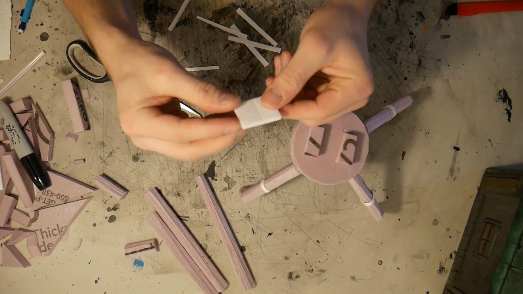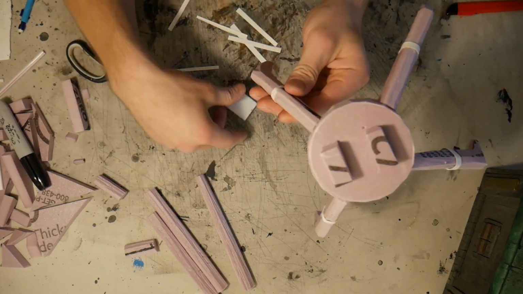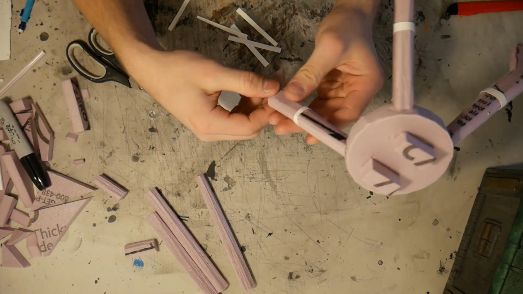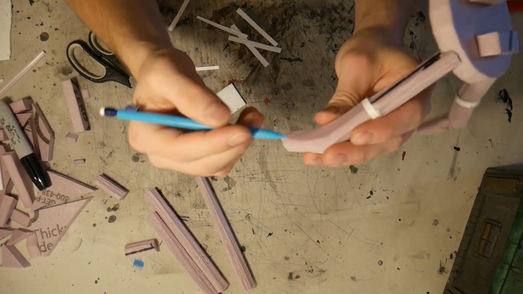And now I have these extra wood pieces that I'm going to put on random places just to give this thing a little bit more depth and detail, like it's been used a lot or pieces are falling apart and stuff like that.